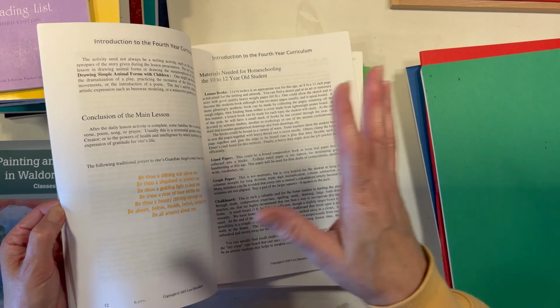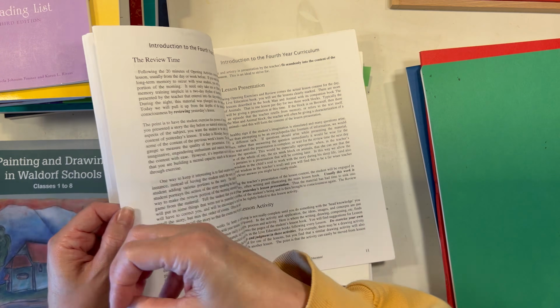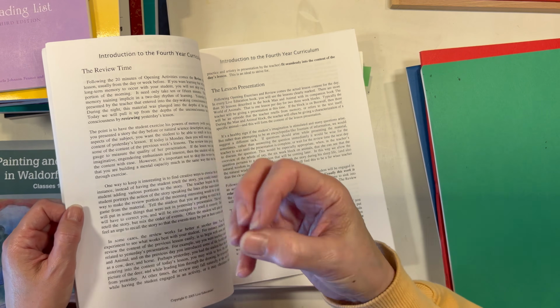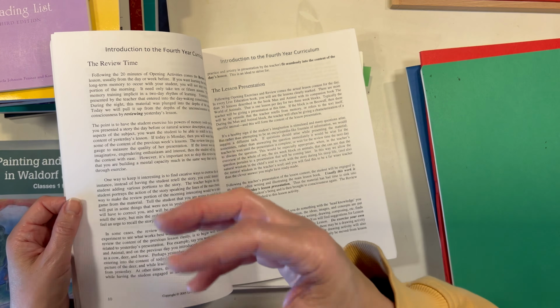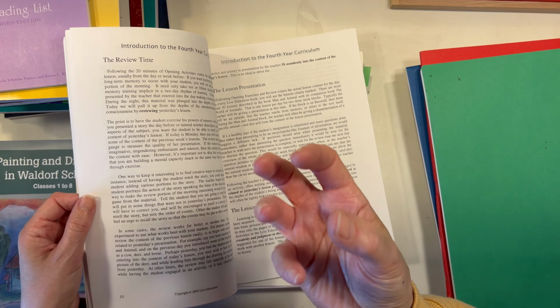So that is this book. You're going to find a lot of these tips on how to put together your main lesson block, and the development of the child. For the main lesson itself, when you have completed doing your opening activities, then you'll get into the actual main lesson.